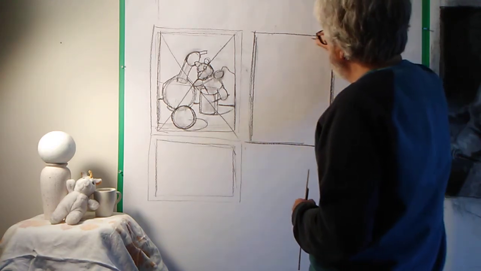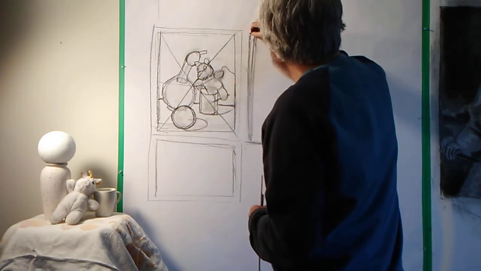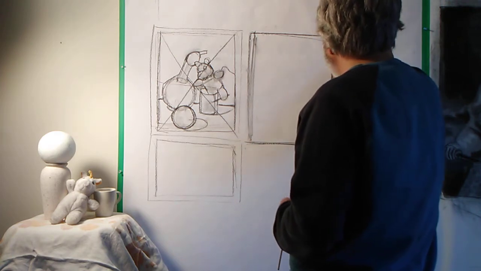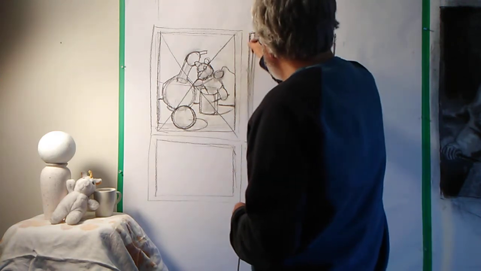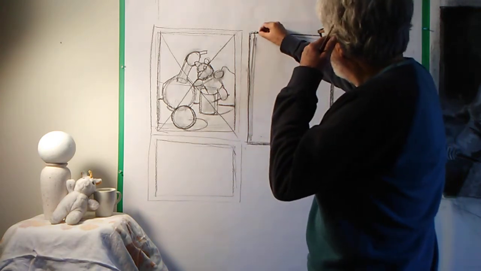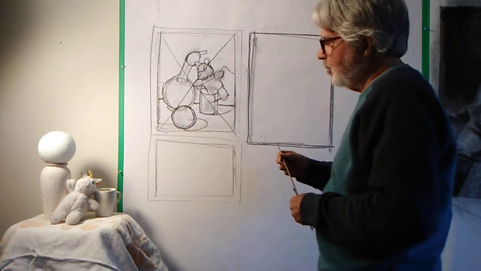a nice vertical. So the ones I'm showing you here are basically vertical. Yours do not have to be. They can be more horizontal. So you can decide. Okay. So I'm going to take that for my frame of reference. Now I've got a different problem.